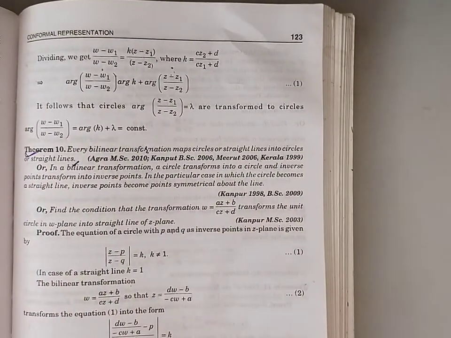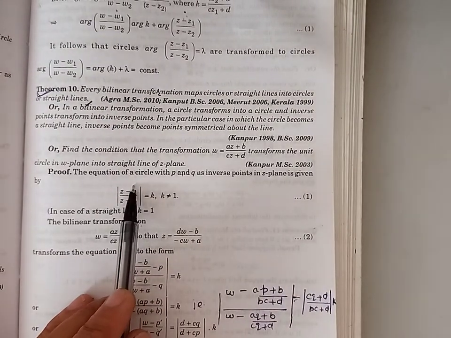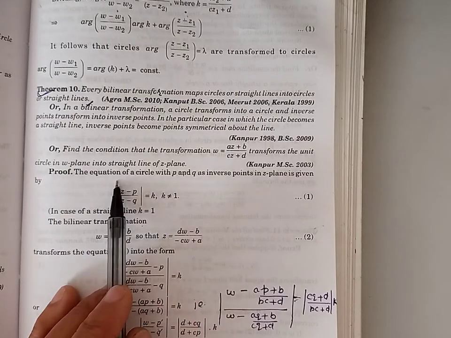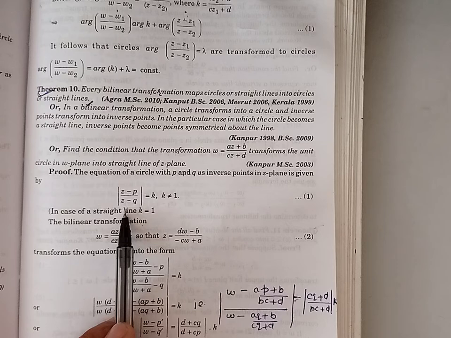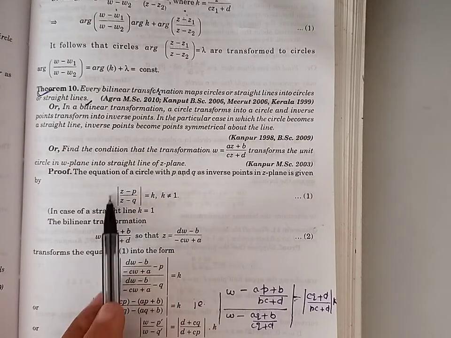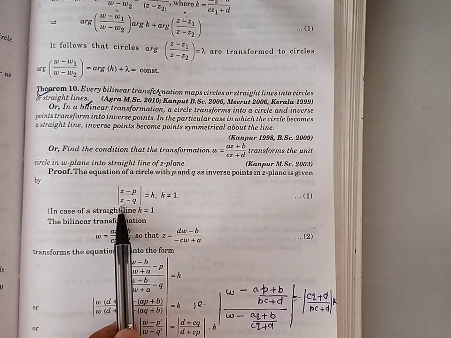So let us take the equation of a circle with P and Q as its inverse points in complex plane Z. The equation of circle is given by mod of (z minus p) upon (z minus q) is equal to k. Here k is not equal to 1. If k is 1, this will represent a straight line.